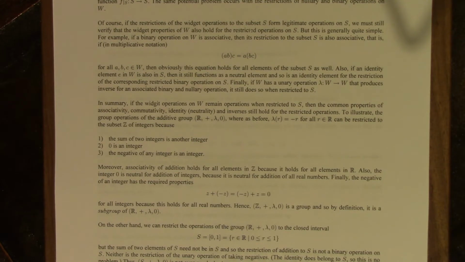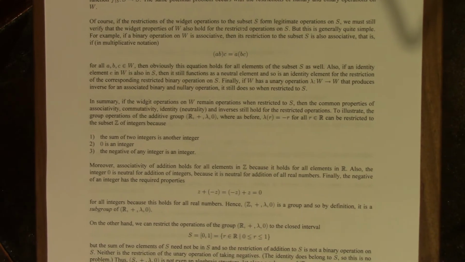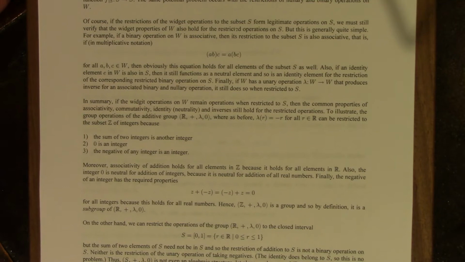So, in summary, if the widget operations on W remain operations when restricted to S, then the common properties, associativity, commutativity, identity, inverses, will still hold for the restricted operations. So even though we have to check that, it's, dare I say, obvious.